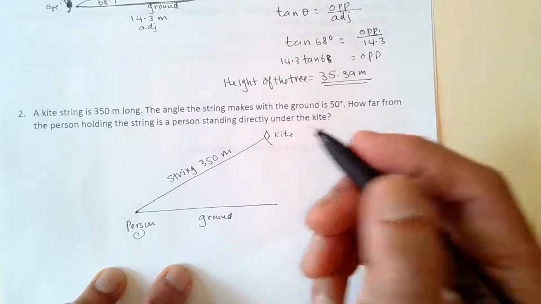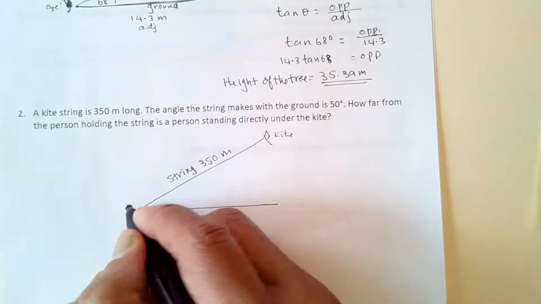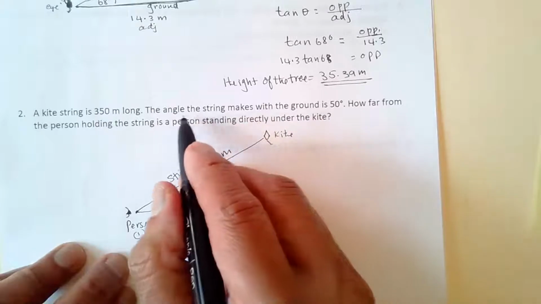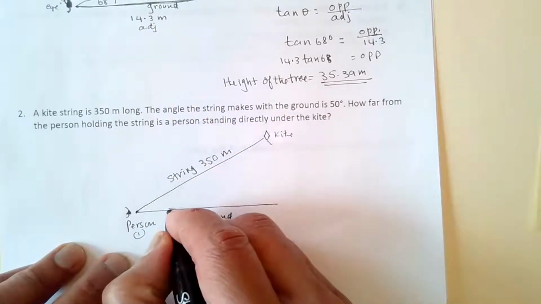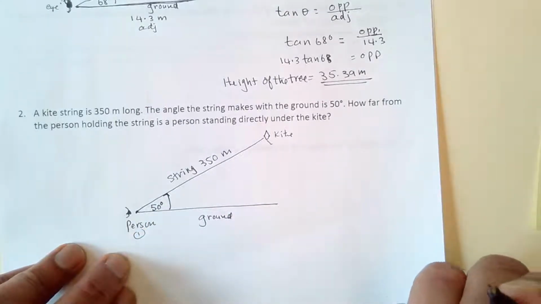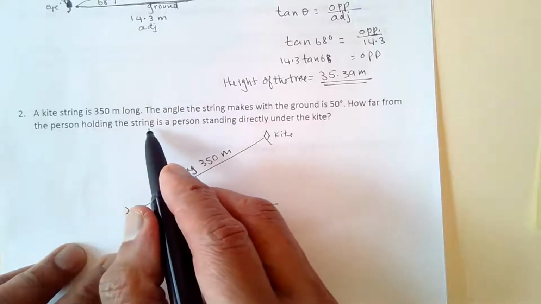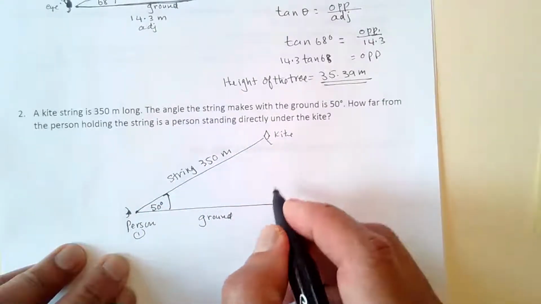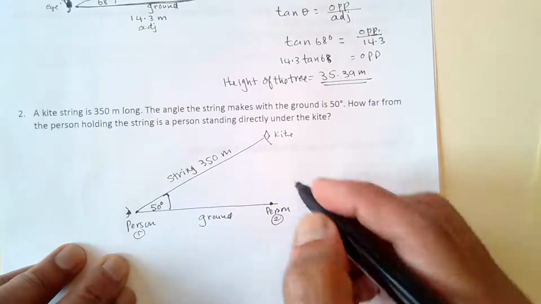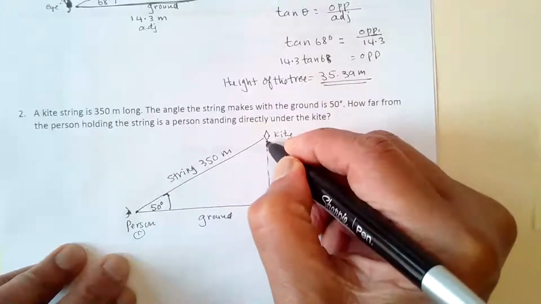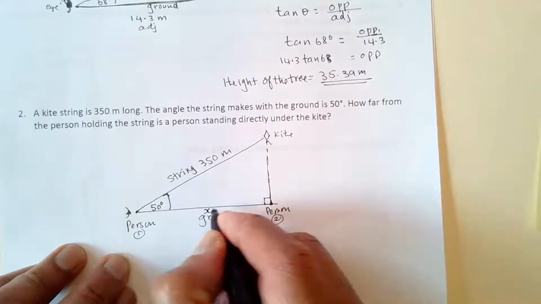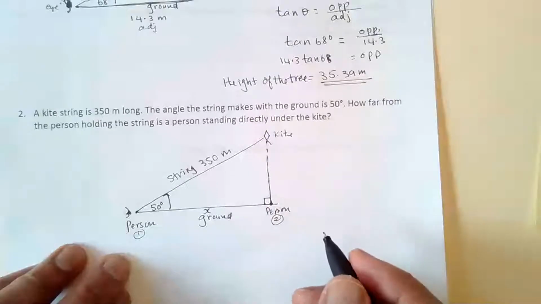Now, they tell us the angle the string makes with the ground is 50 degrees. So this angle here is 50 degrees. Now, how far from the person holding the string is the person standing directly under the kite? So the person 2 here is directly under the kite. So we may have a 90 degrees there. The question is, how far are these persons from each other?